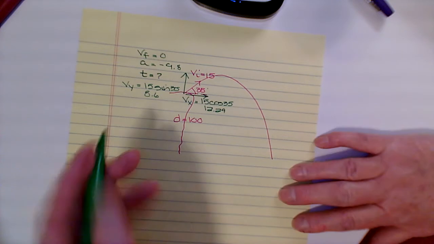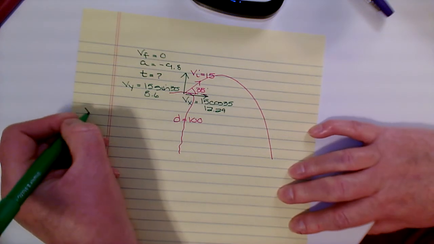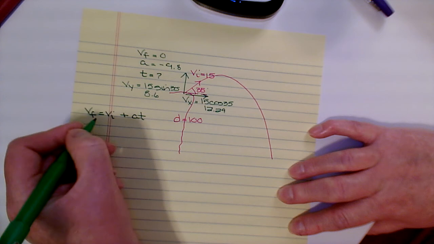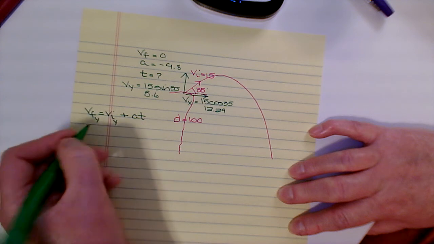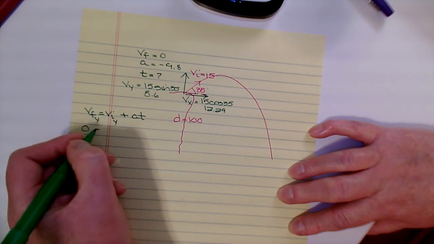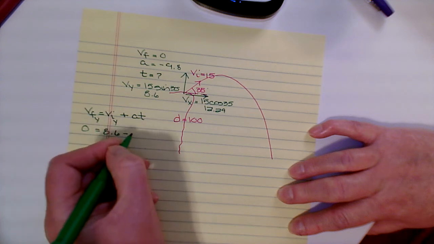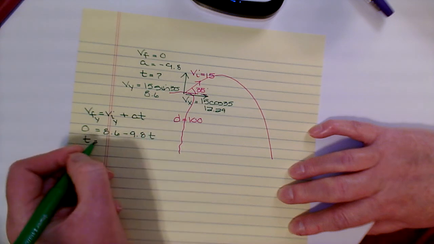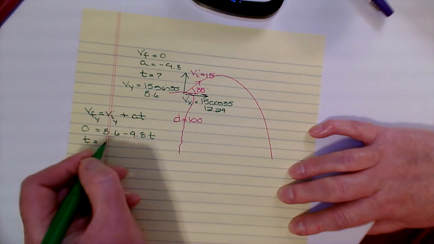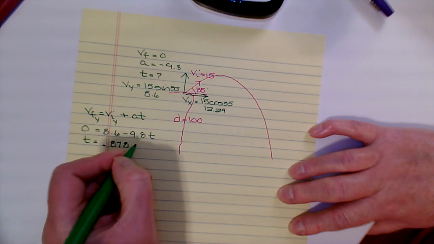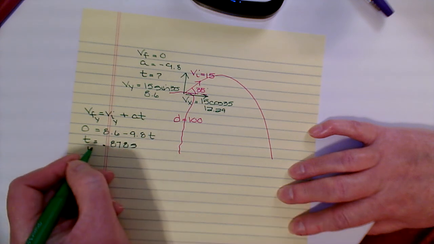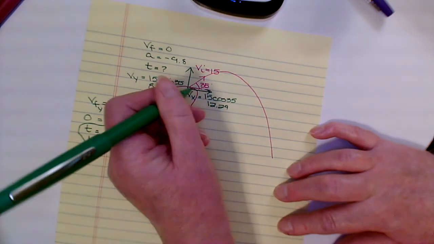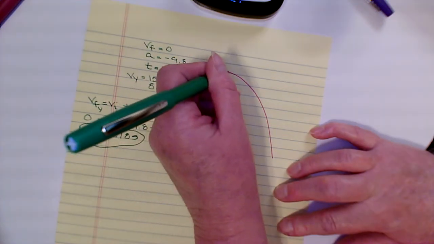So let's use our first acceleration equation. So Vf equals Vi plus At. But again, this is in the y direction. So this is a 0, 8.6, minus 9.8 because it's slowing down, and I'm solving for t. Alright, so the time turns out to be 8.78 seconds. So I'm going to write down a little up here. You can circle that. Alright, so that's the time it takes to go up to the top here.